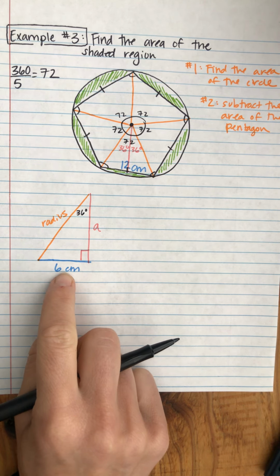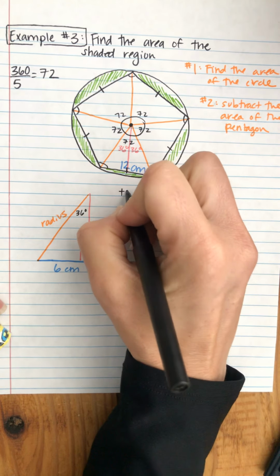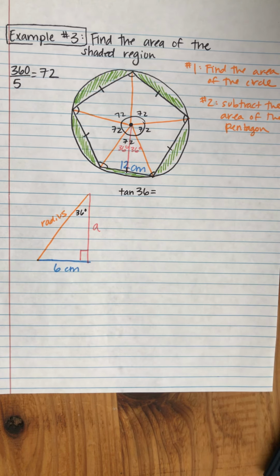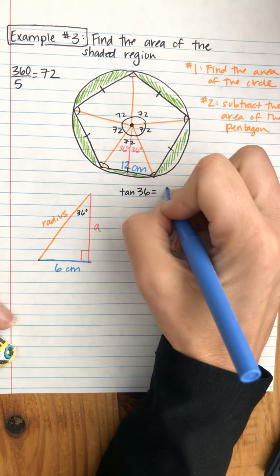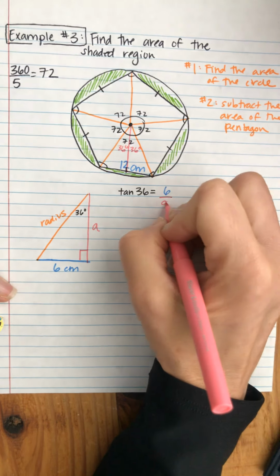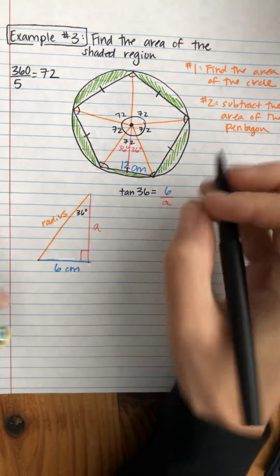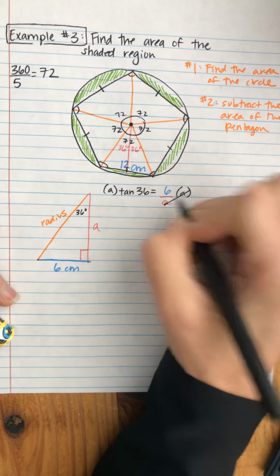If I'm solving for A, we can use the tangent. So I'm going to say the tangent of 36 equals opposite over adjacent. So I'm going to have my opposite, which is 6, over my adjacent, which is A. And now I solve for A. I multiply both sides by A to get out of the denominator.